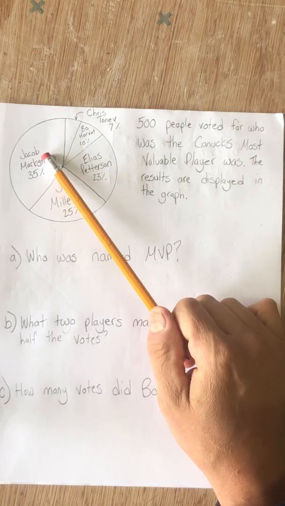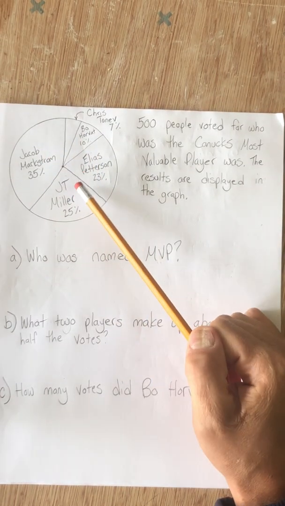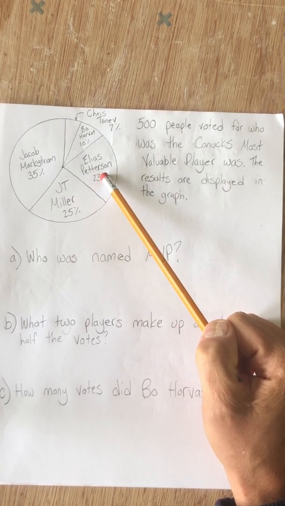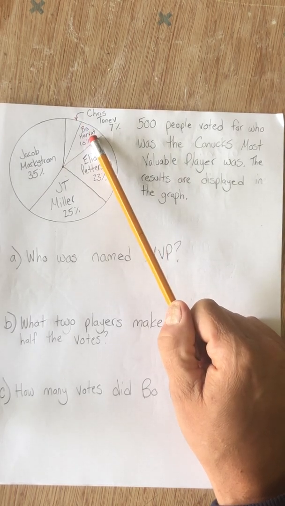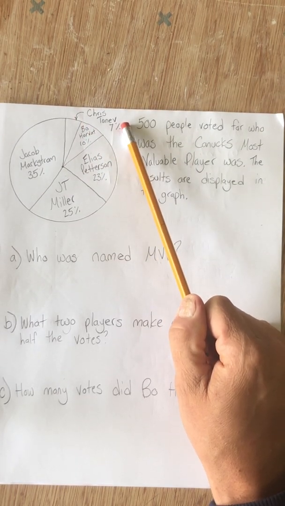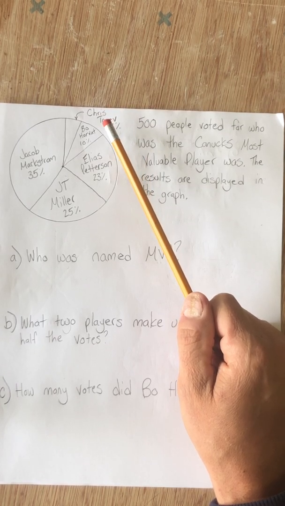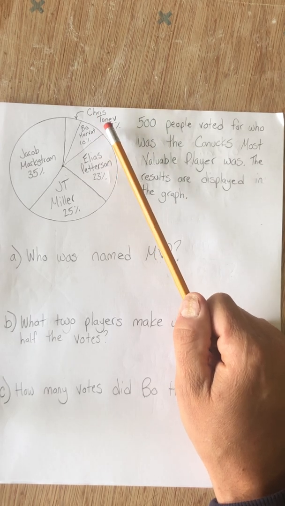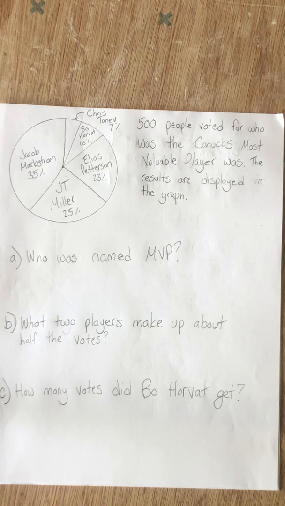So 35% of the votes were cast for Jacob Markstrom. 25% said JT Miller. 23% said Elias Pettersson. 10% said Bo Horvat, and 7% said Chris Tanev. And then you also might be thinking, well, what about Quinn Hughes? So whoever made this graph is out to lunch. But there's the information that we have.